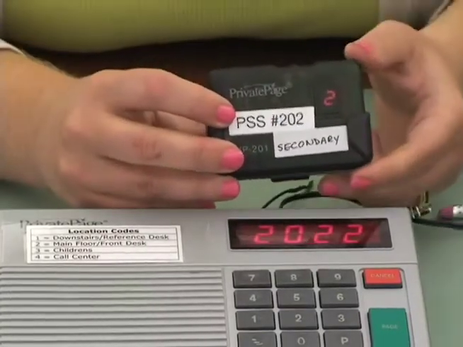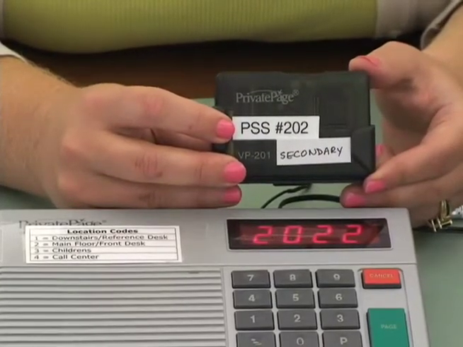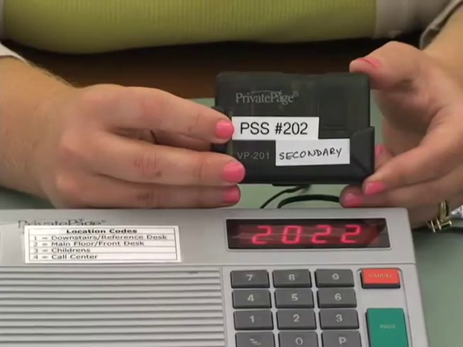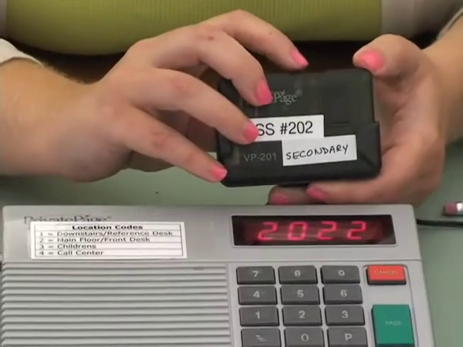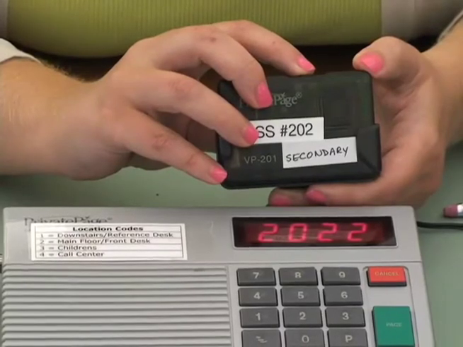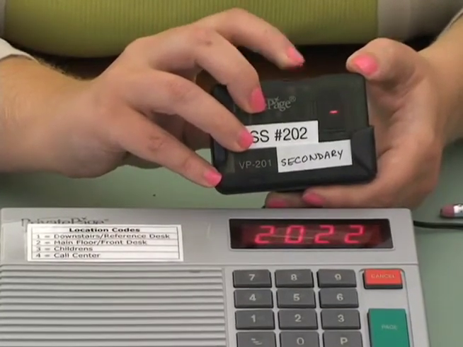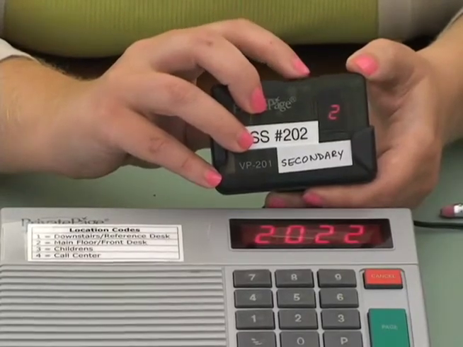If you do not acknowledge, the pager will give a short buzz approximately every 60 seconds to remind you. Pressing the button on the top will also scroll through the history of the last several pages. You are now ready to buzz your coworkers.